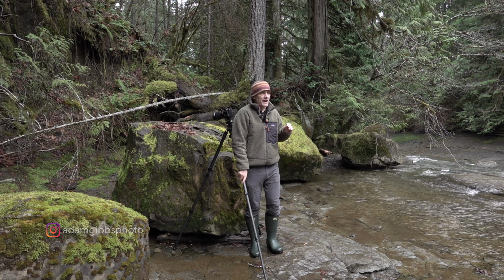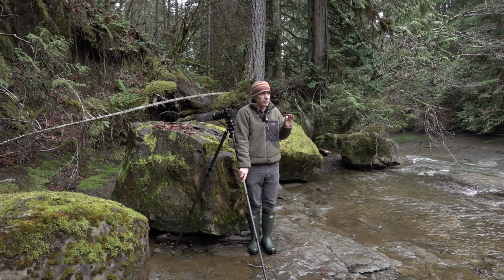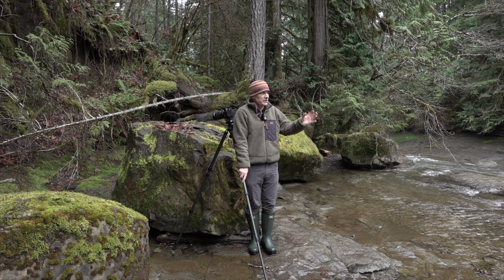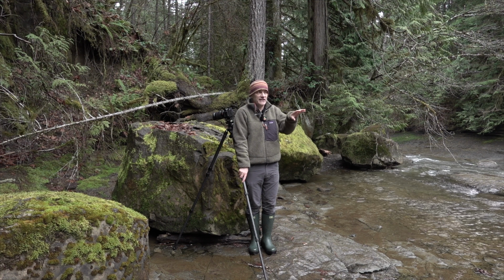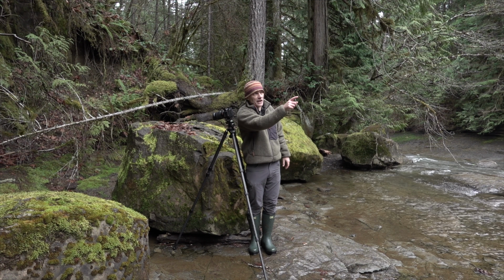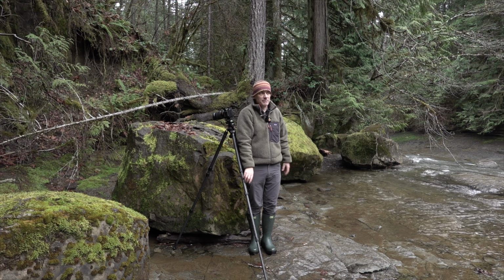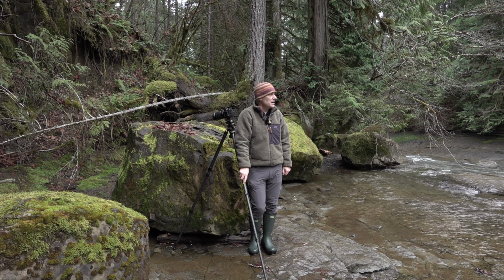I think though that, as I said before, this would probably be better with slightly less water, because of all these really cool potholes in this area. And actually, as I look over behind the camera there, I can see some that might make a good photograph.